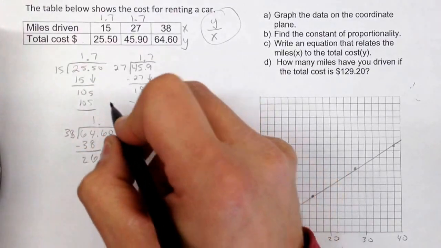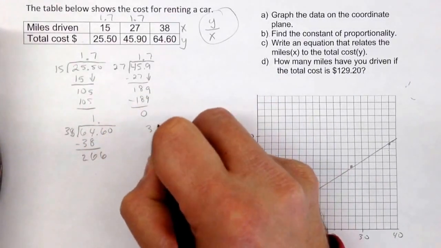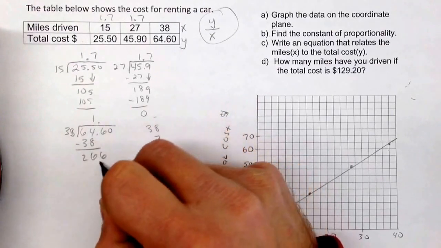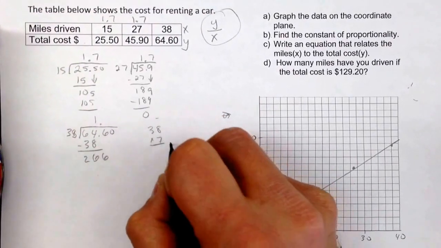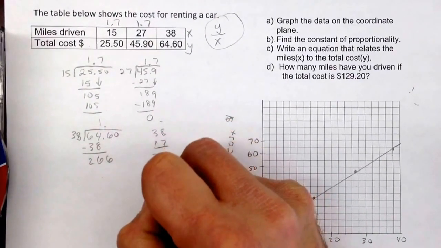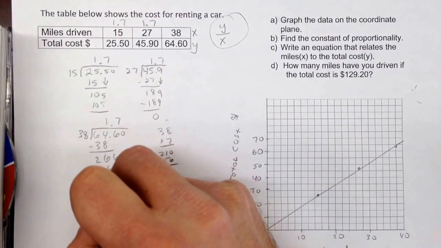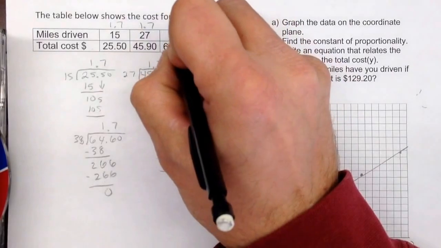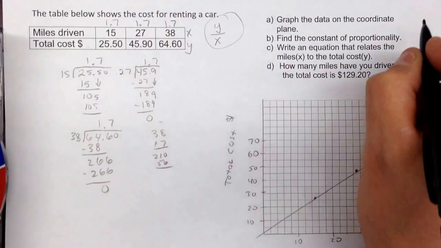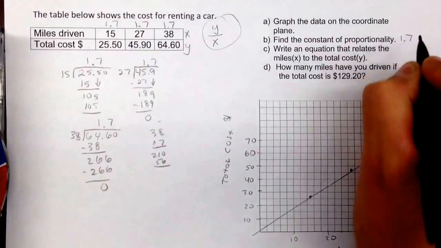Bring a 6 down. Let's hope that 7 times 38 is 266. So 7 times 8 is 56. Yep, it sure is. So 7 is 266. So the constant of proportionality, which is B, is 1.7.